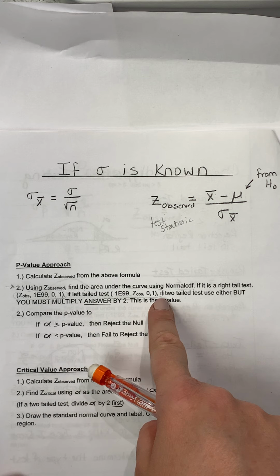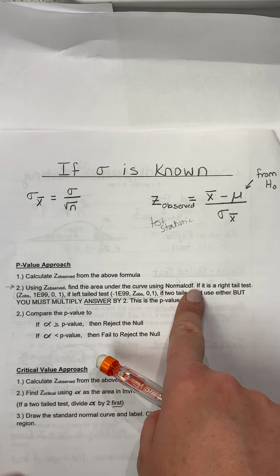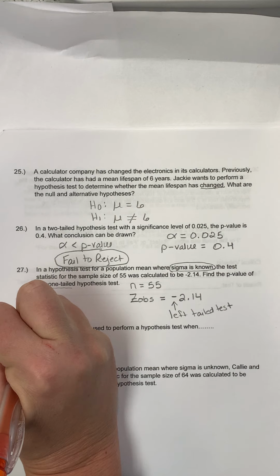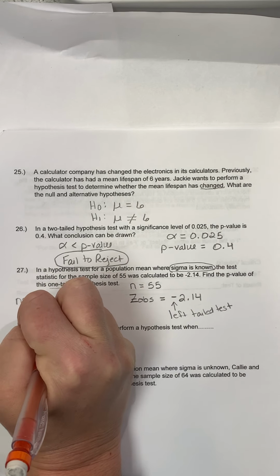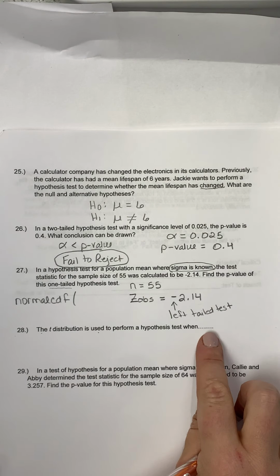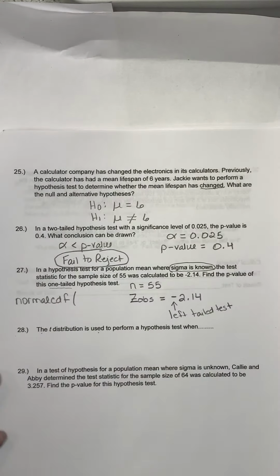So we're going to do left-tailed test. We're going to use this formula right here, normal CDF. That's going to give you the p-value. For a left-tailed test, right on here under sigma known, we have negative infinity as our lower bound.